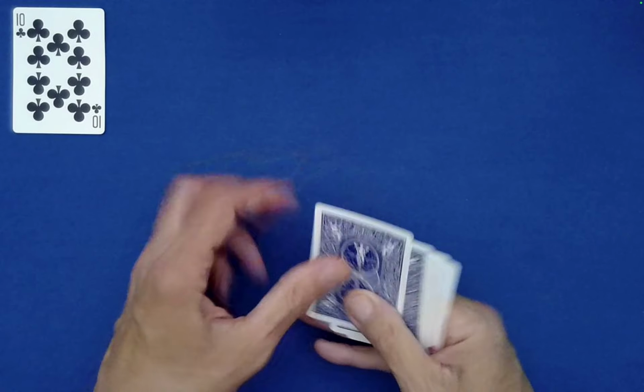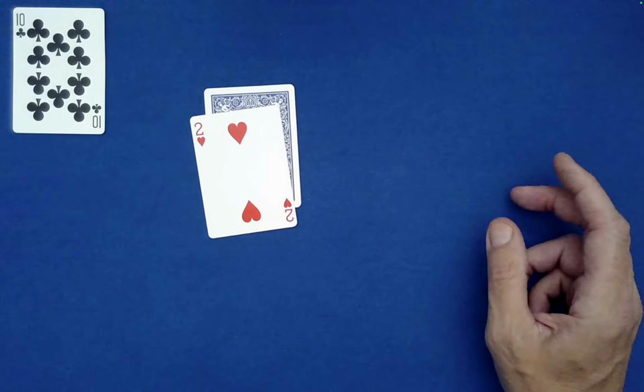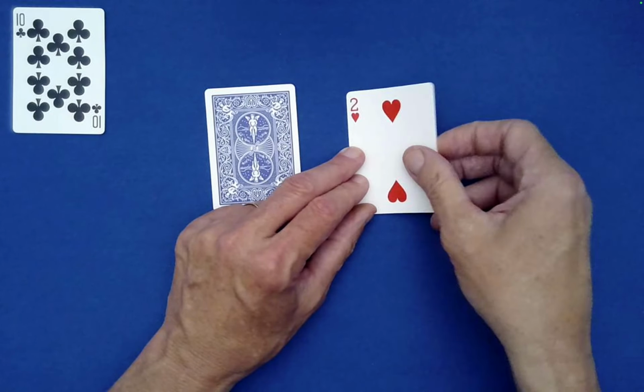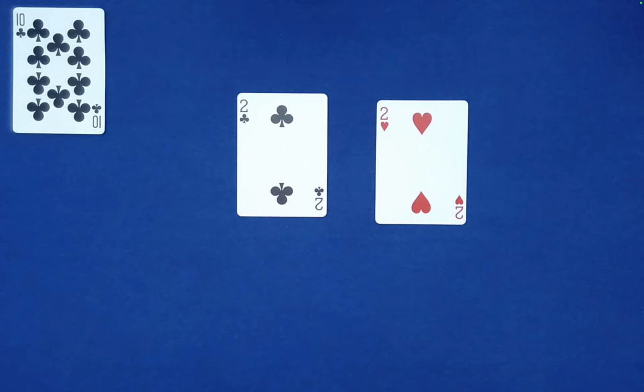Let's try that again. Apparently your card's not over here either. This helper card of 2 of hearts has kept your card close by. Well, let's see if they actually succeeded to find your card. Oh, I think they did. The 2 of clubs.